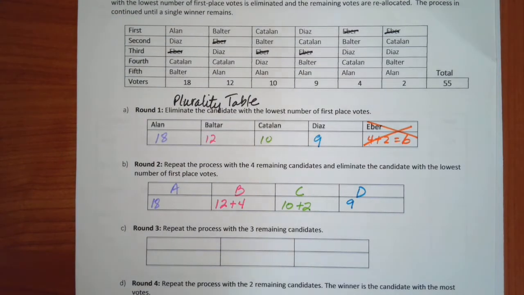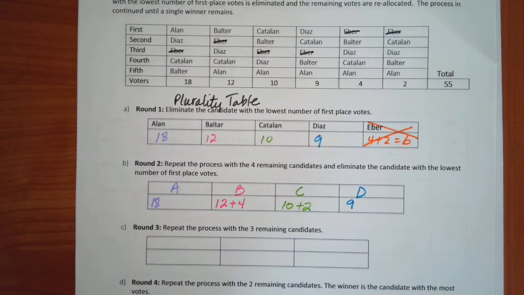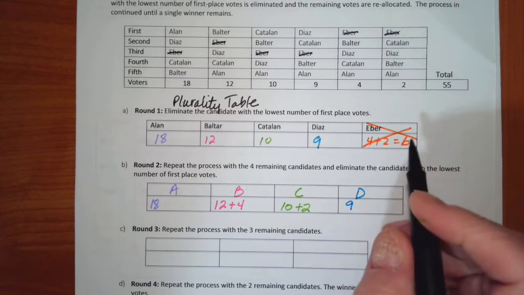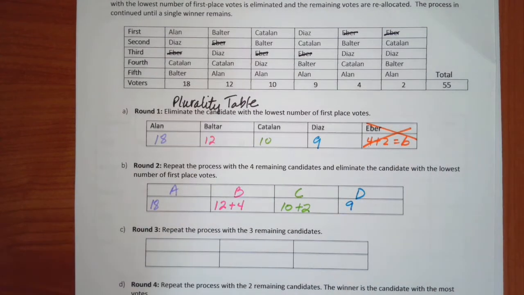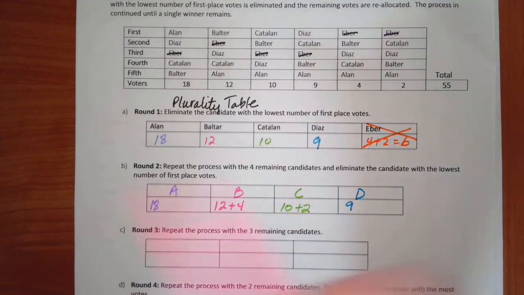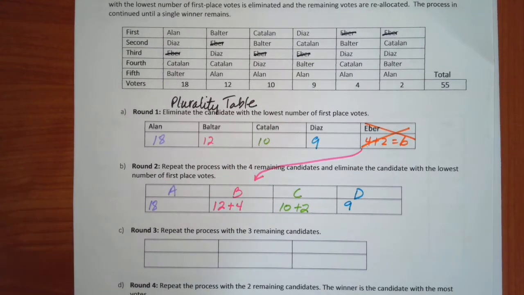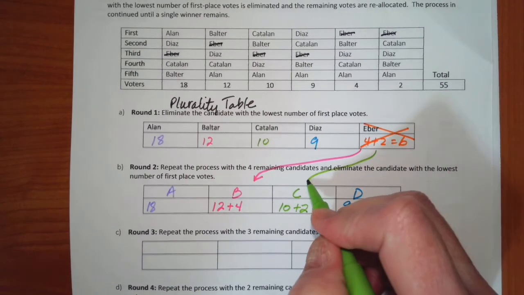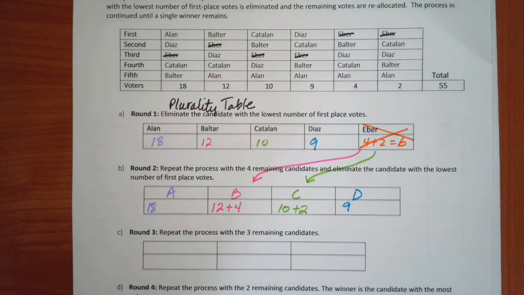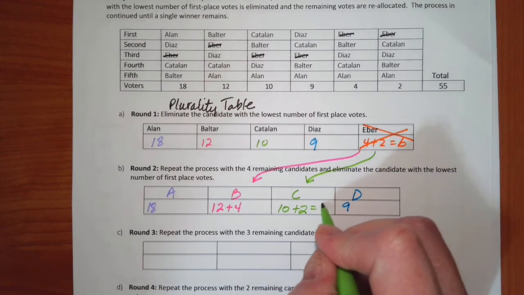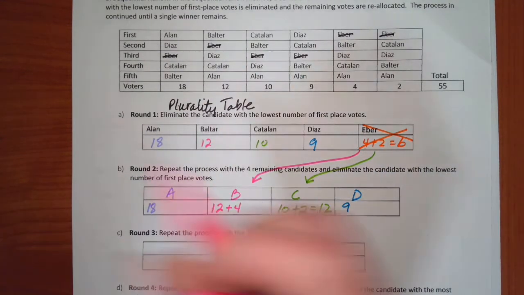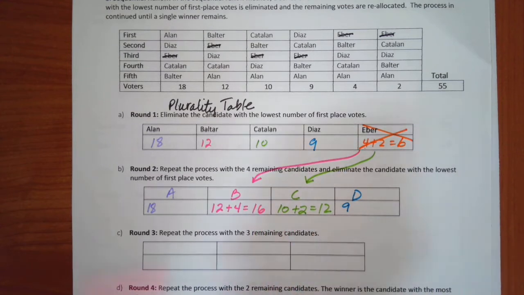Now notice what is happening here. The 4 votes went to Balter, and the 2 votes went to Catalin. This gives Balter 16.